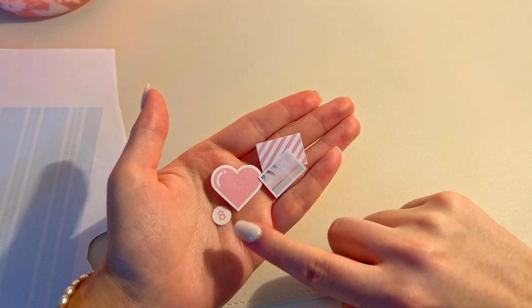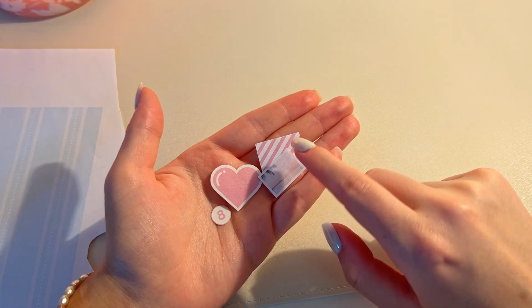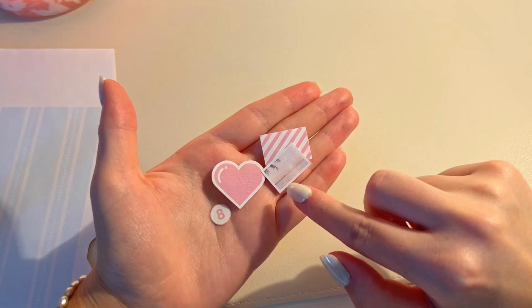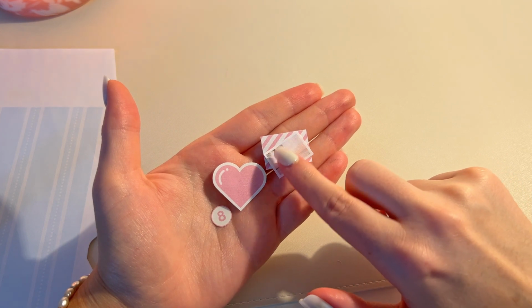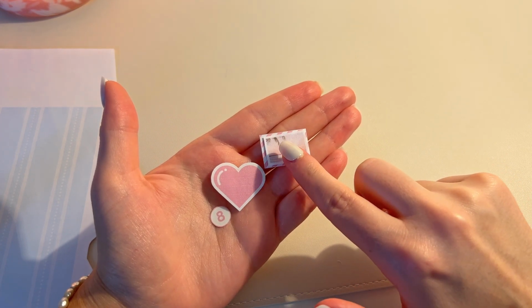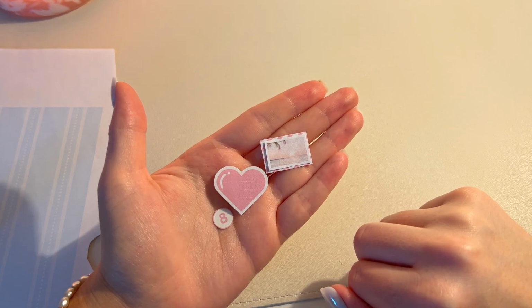And the reason I chose to print these out separately and glue these assets on top of each other instead of just printing out like the postcard as one image, for example, is because I like how they look better when I layer these pieces of paper on top of each other. I just find it has a little bit more of a textured and layered look to it. So let's go ahead and glue these together.